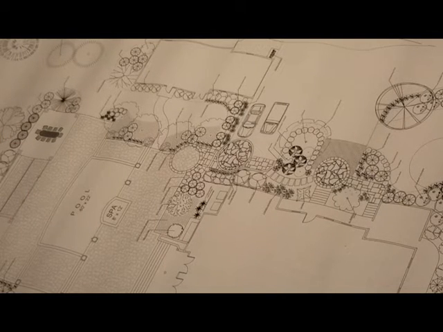Now, you're always going to see symbols on your plan that you don't quite understand, and again, that's where you should ask your landscape designer. We work for you, so if you've got a question about something, it's our job to explain it to you and make you understand it. So in this case, you may look at this and say, well, Dave, I don't quite understand what that is. And as soon as I tell you, this is your outdoor kitchen, all of a sudden, it makes sense.